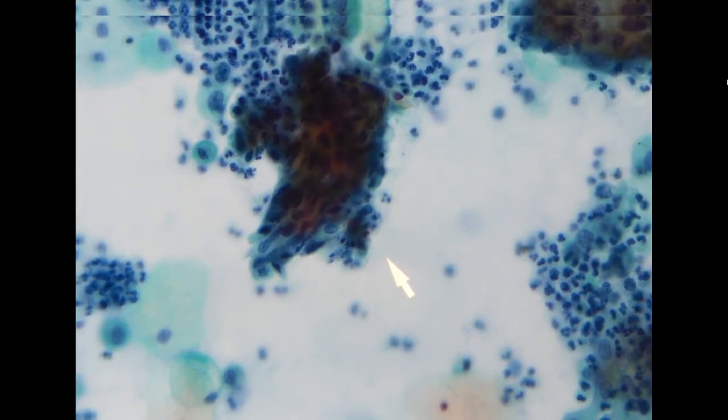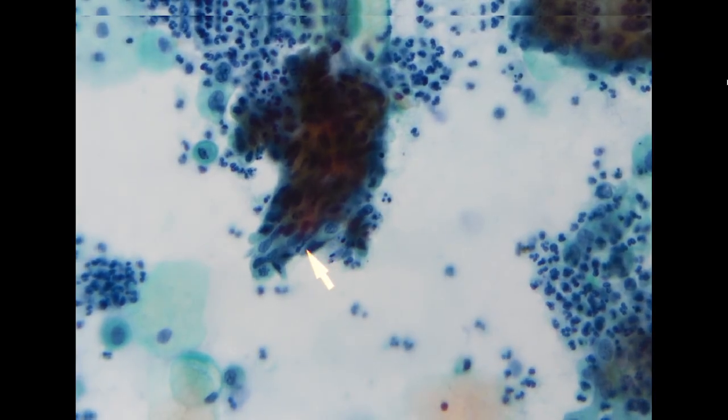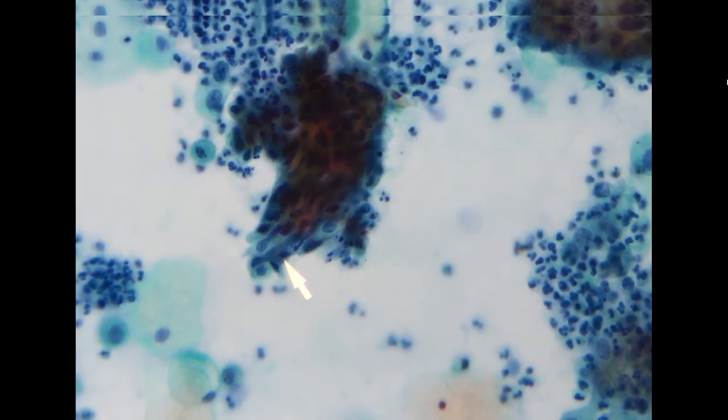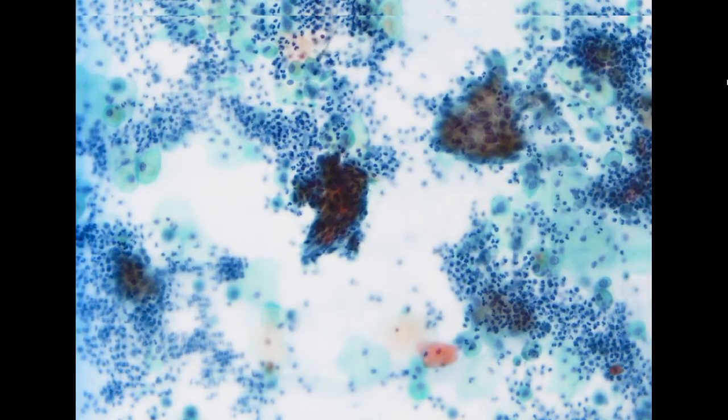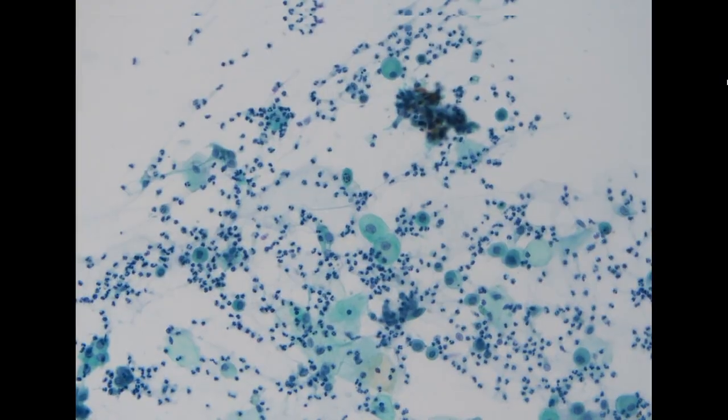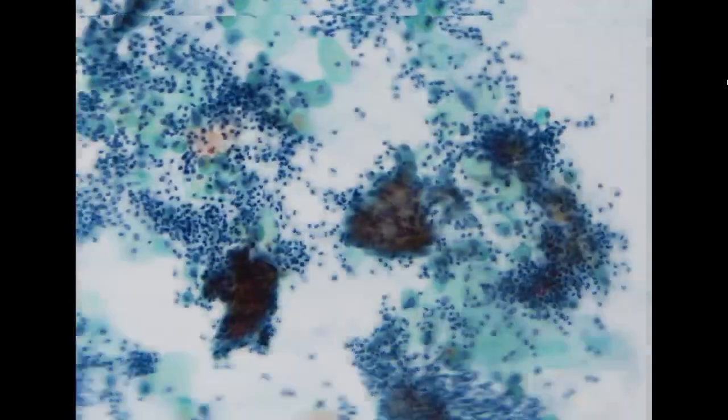For this specimen, we only have these two clusters of cells that are more spindly, with degeneration and pyknotic type nuclear change, but very dark. The NC ratio is increased and they are a little bit spindly. So for this case, we will use ASC-H for these two clusters. This is how we are going to sign out the case. So this is our ASC-H.